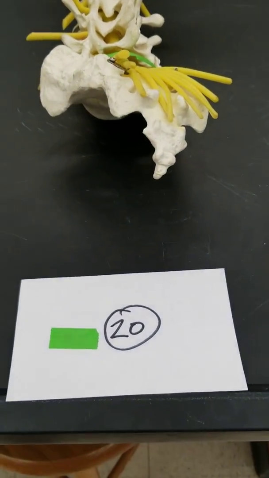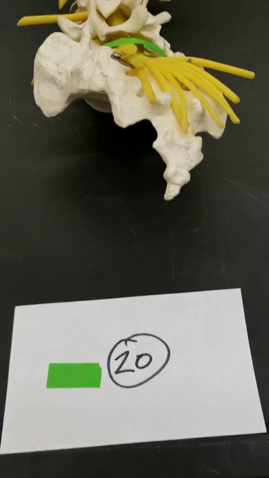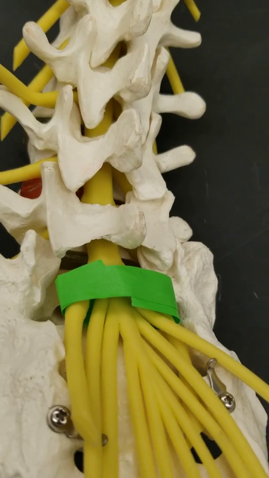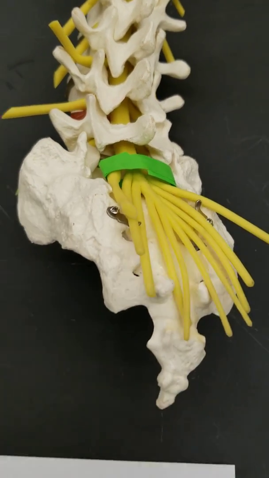20. Green now. It's wrapped around a nervous structure. What's that called?